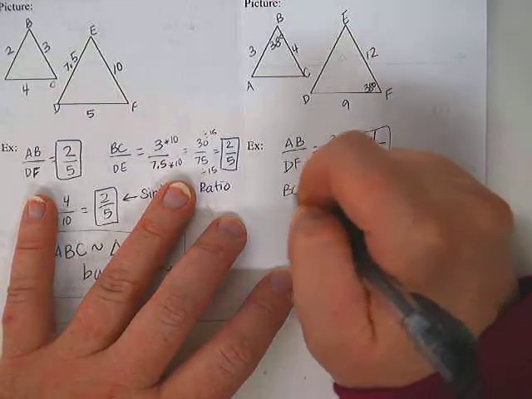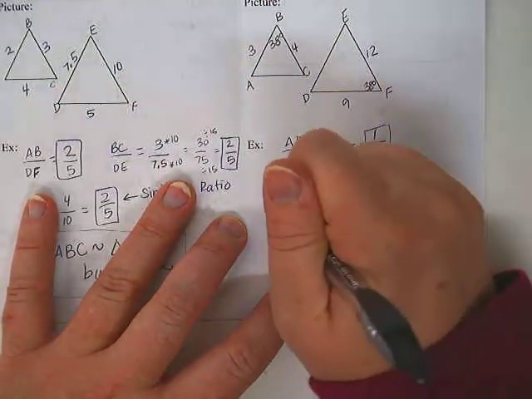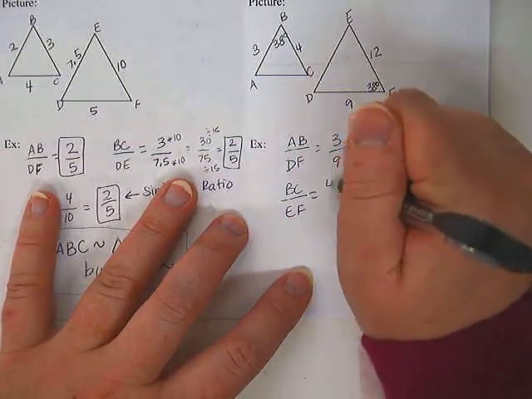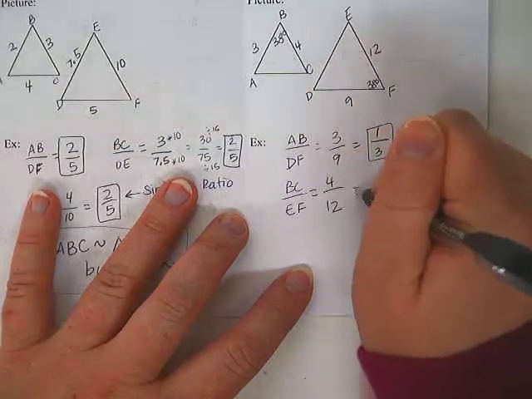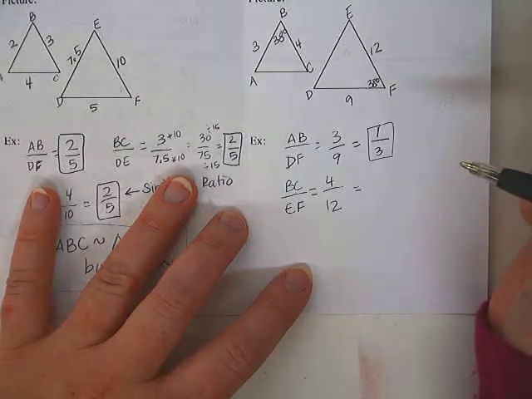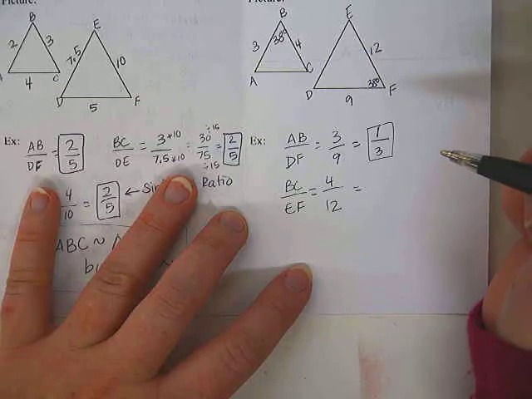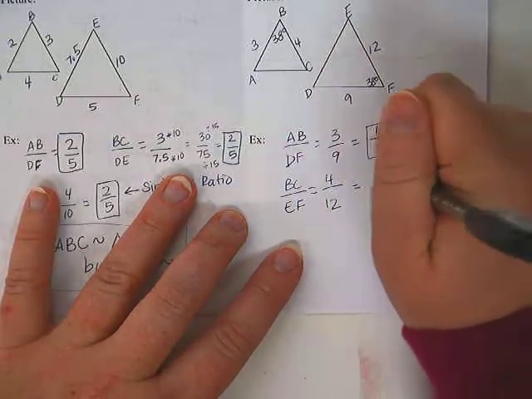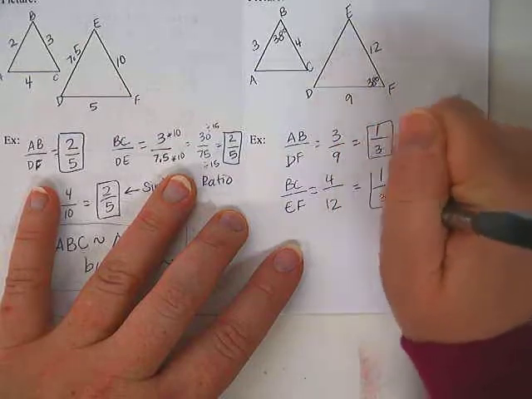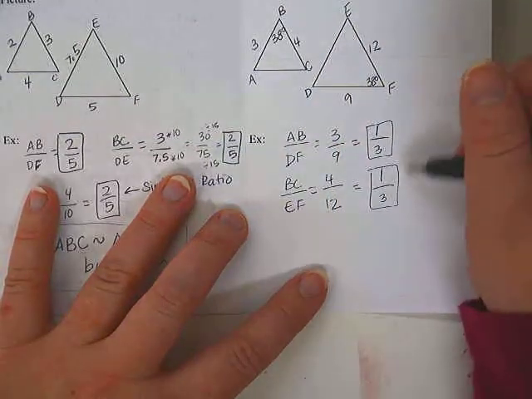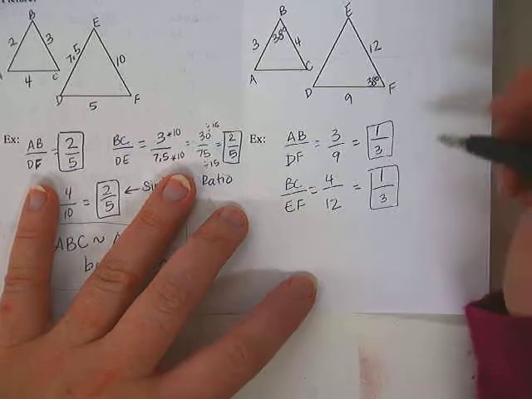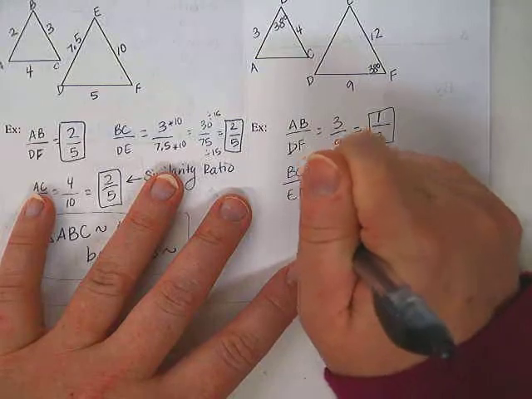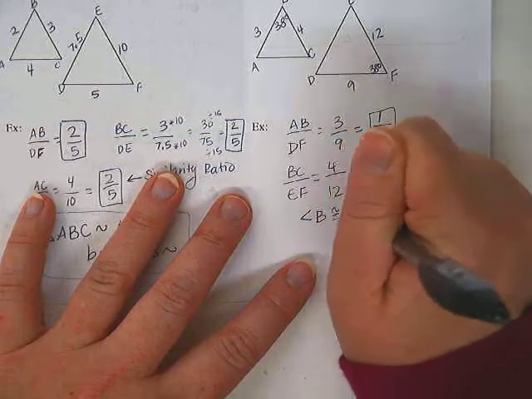Okay, now let's do the other set of sides that might line up. So BC looks like it might go with EF or FE. So BC is 4 and EF is 12. Who will help me reduce this one? Okay, divided by 4. James, what do we get? So divide by 4 is 1, divide by 4 is 3. I got the same ratio for both of them. So does that mean they're proportional? Yeah, what's the other thing that I have to show though?